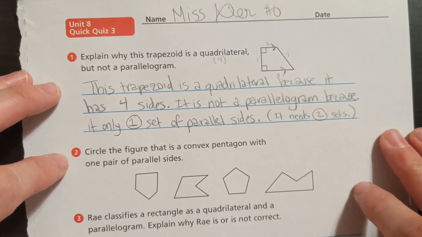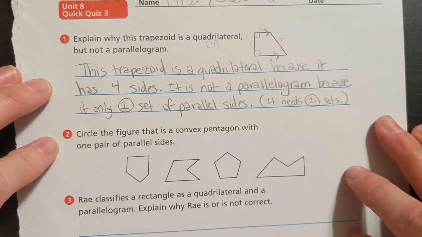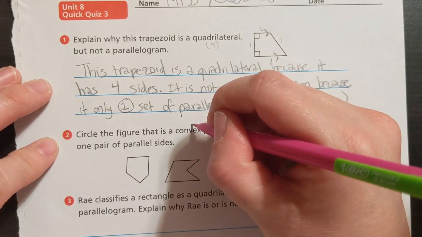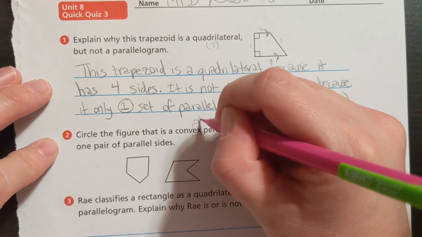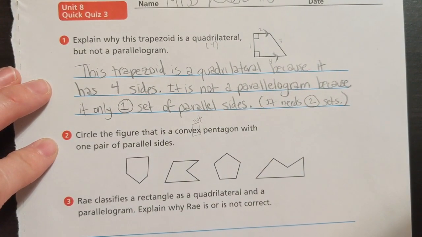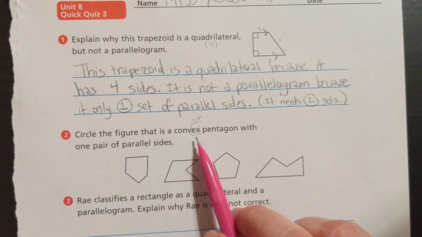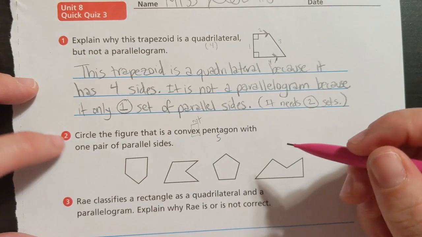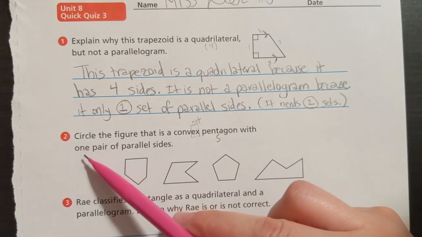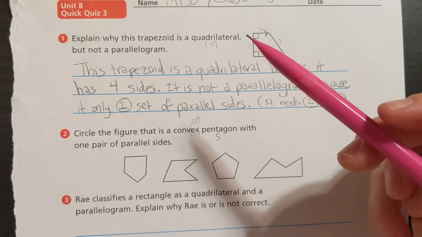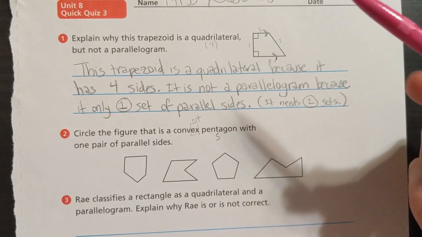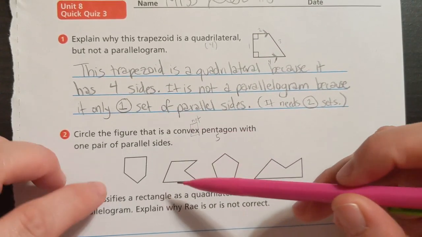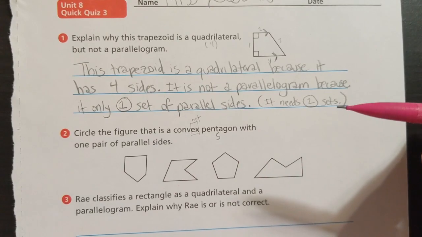All right, number 2, circle the figure that is a convex. So it does not exit. So if I draw a line segment, it does not exit the pentagon. That means it has to have 5 sides. And it has to have 1 pair of parallel sides. Okay. First of all, these are probably all pentagons, I would assume. Yeah, so we don't need to count the sides.